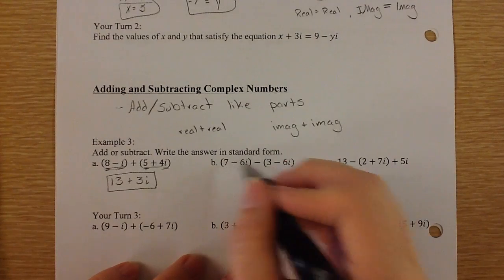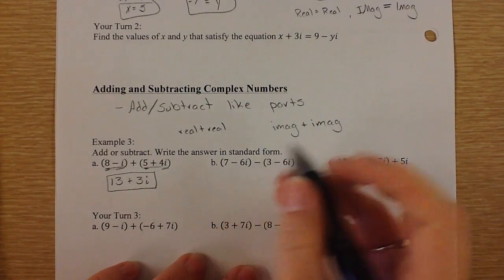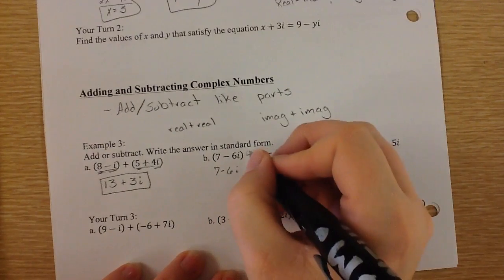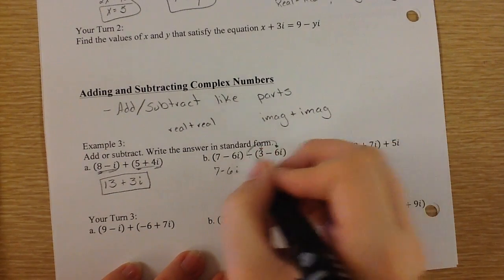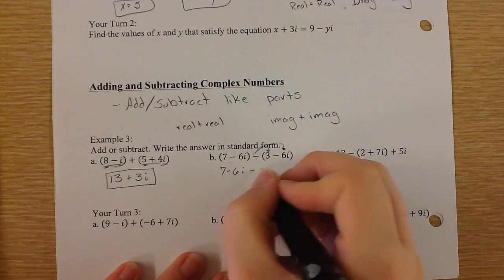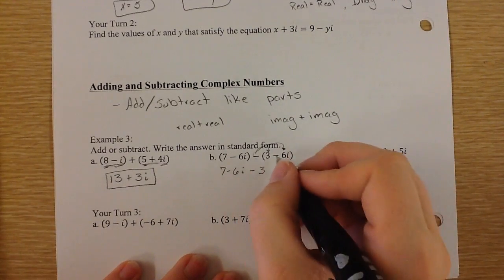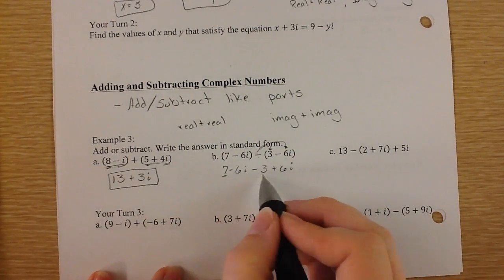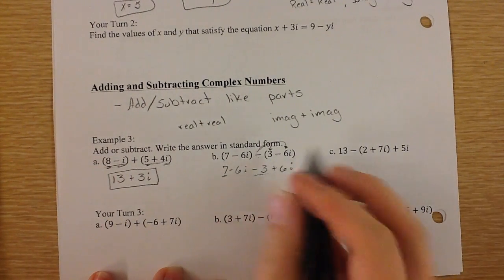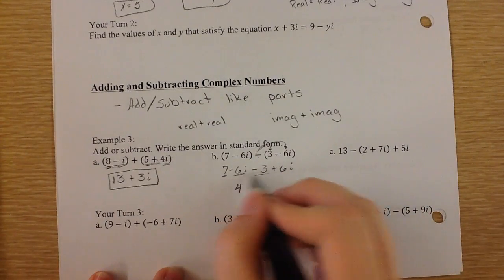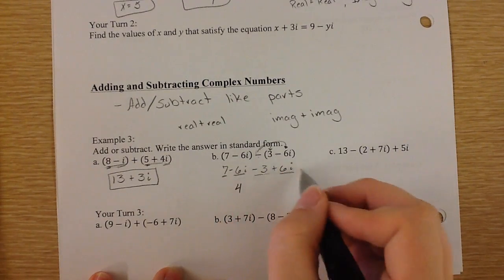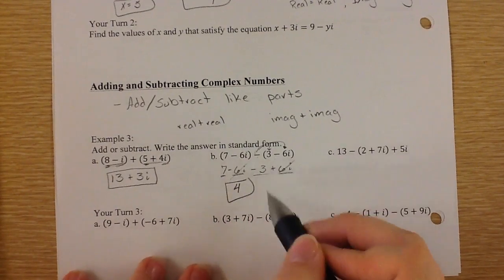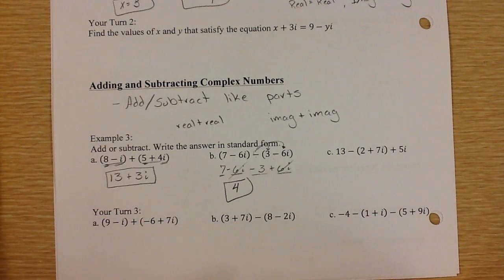All right, part B. So again, take real and real, but it's a negative. So to prevent me from having issues with that negative, I'm going to distribute that negative into here because I'm subtracting the whole thing. So I'm subtracting 3, and then I'm subtracting a negative 6i, so plus 6i. Again, same part, real and real. So 7 minus 3, that's 4. Negative 6i plus 6i, that's 0. So when I add this complex and this complex number, I get just a pure real number, 4.